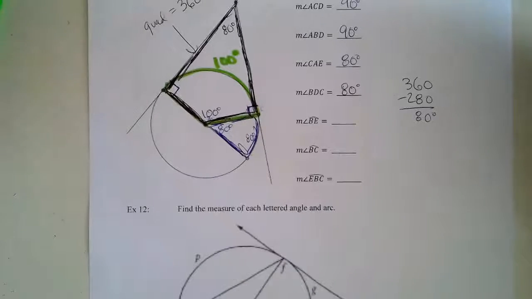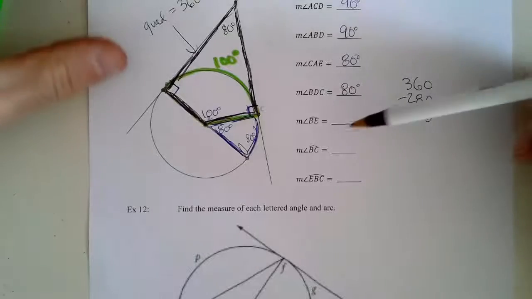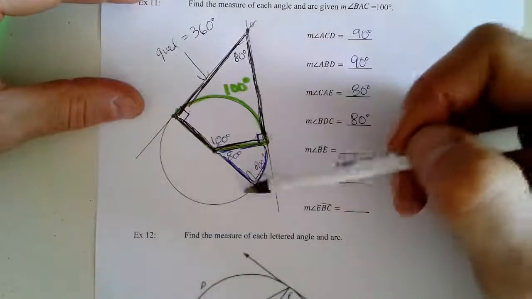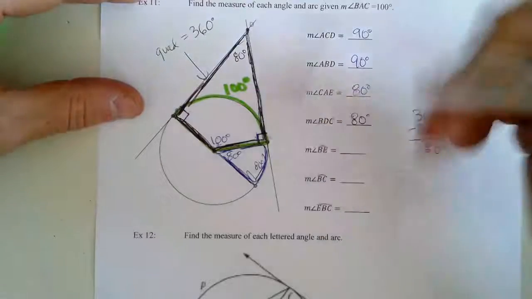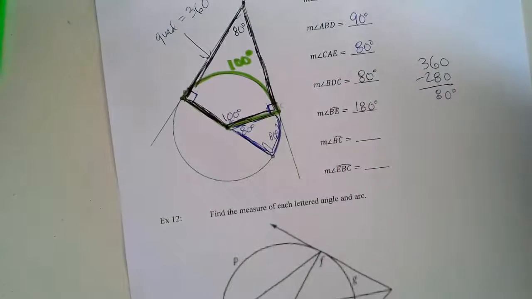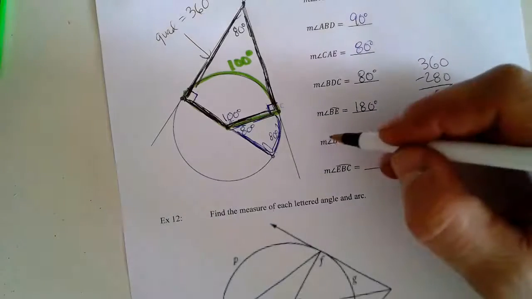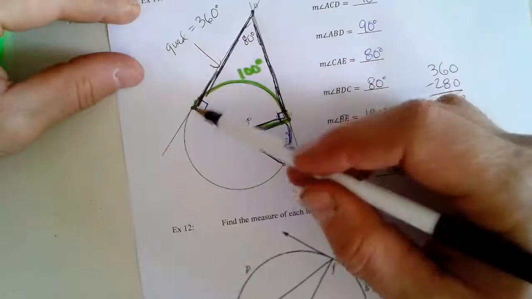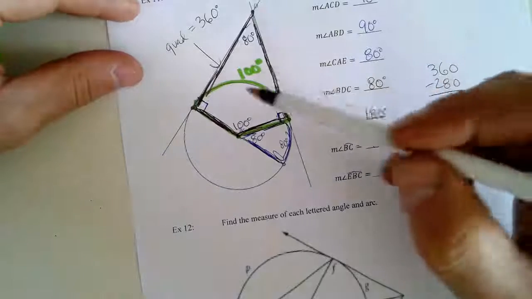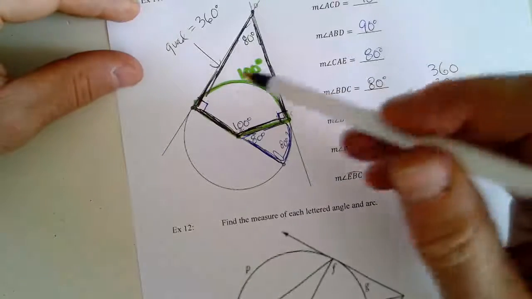Let's see, measure of the arc BE. So B to E is there, and it doesn't matter which way we go. It's a semicircle, so it's going to be 180 degrees. Let's see, measure of the arc BC. Oh, we have that. That's 100 already. And the measure for the arc EBC, so E to B to C.